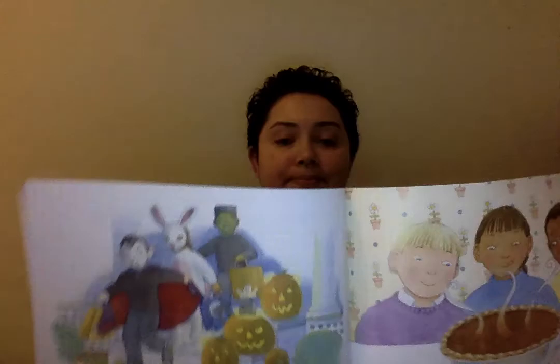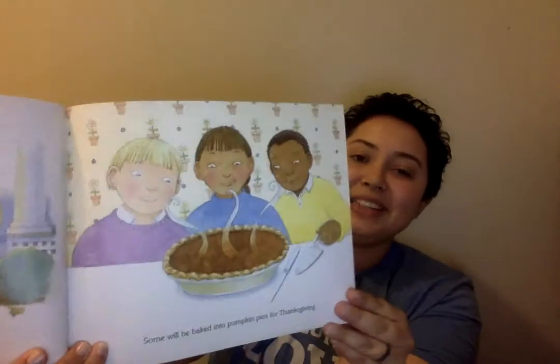Some pumpkins will be carved into jack-o'-lanterns for Halloween. Some will be baked into pumpkin pies for Thanksgiving. I bet some of you are pretty excited. I love making jack-o'-lanterns. I love eating pumpkin pies. Give me a brain match if you agree with any of those things.